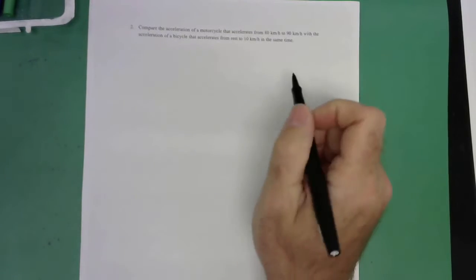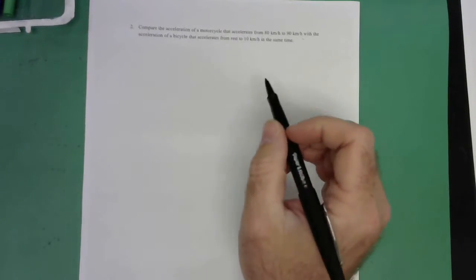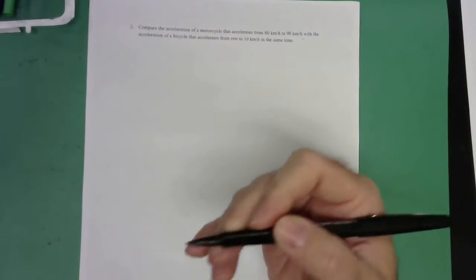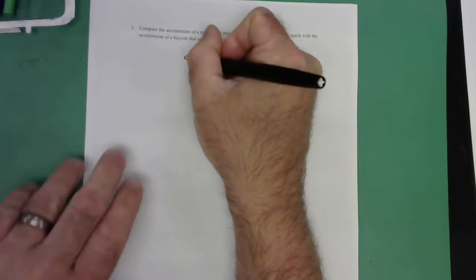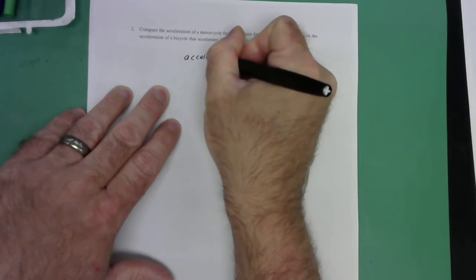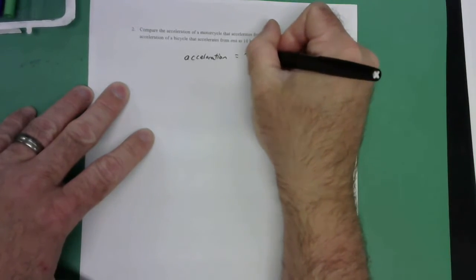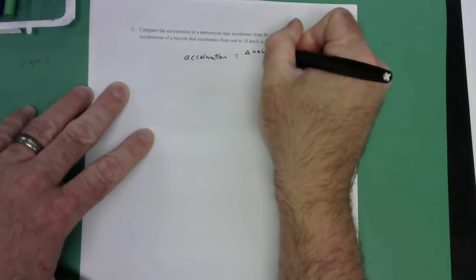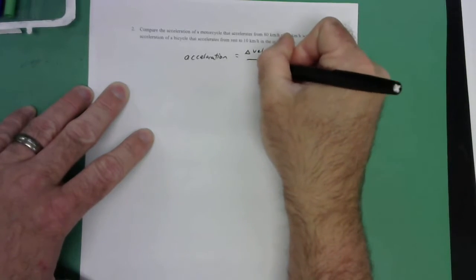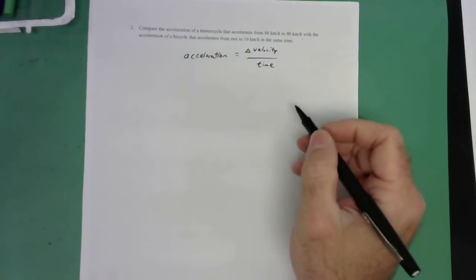Acceleration isn't so much about how fast you're going. It's about how quickly you're changing how fast you're going. So acceleration, we'll remember from our reading in Giancoli, if nowhere else, is my change in velocity divided by the time, the duration or elapsed time it took to change my velocity.